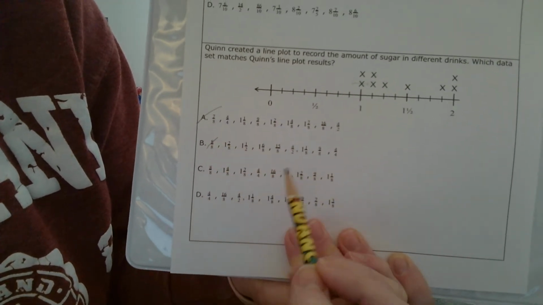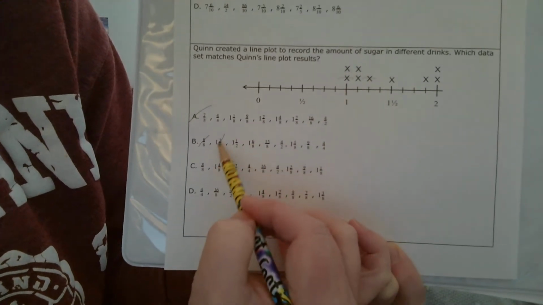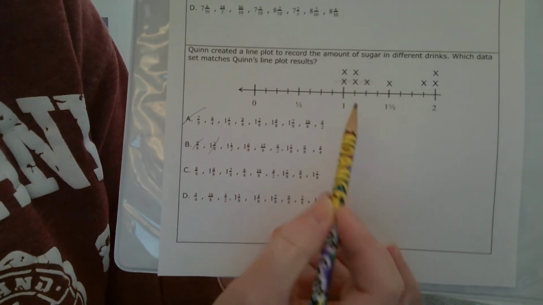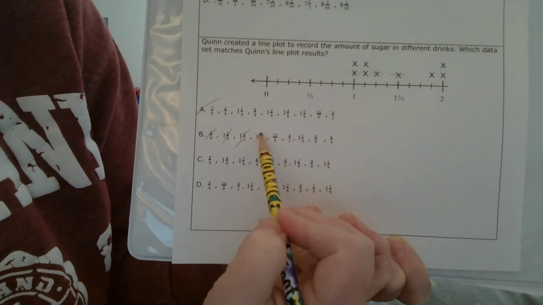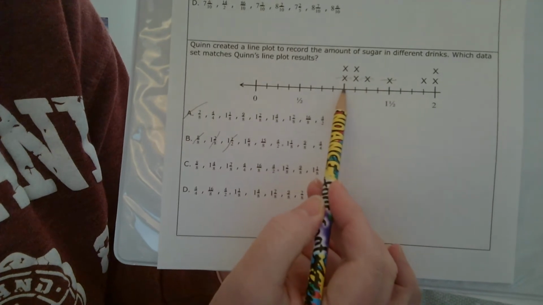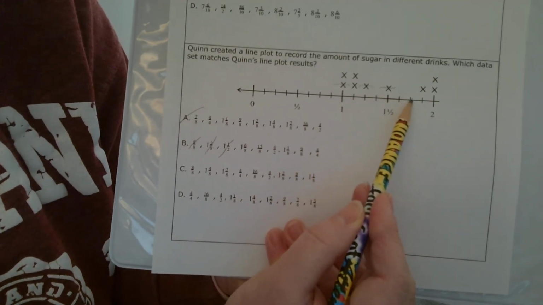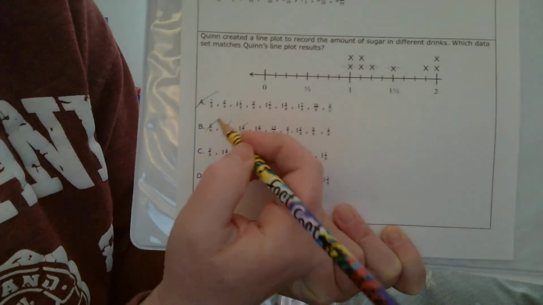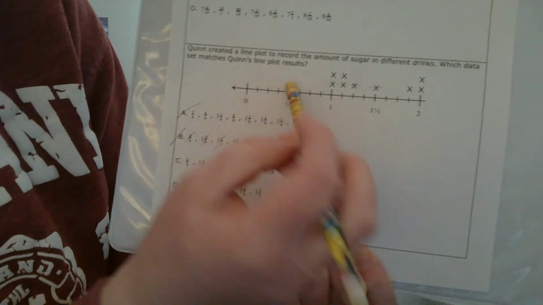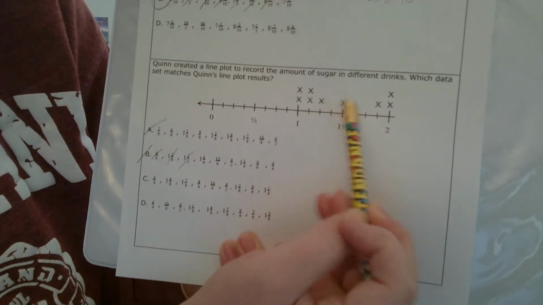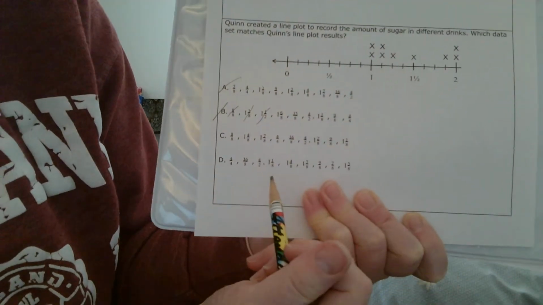1 and 2/8. So here's a 1 and 2/8. So yes. 1 and a half. Yes. 1 and 6/8. 1 and 1, 2, 3, 4, 5, 6/8. Nope. Okay, so we know that's not true. So I'm going to erase these and start over on C.